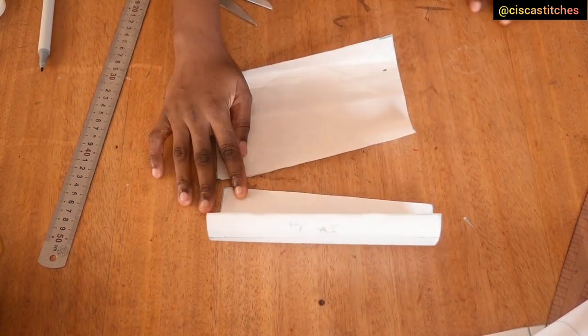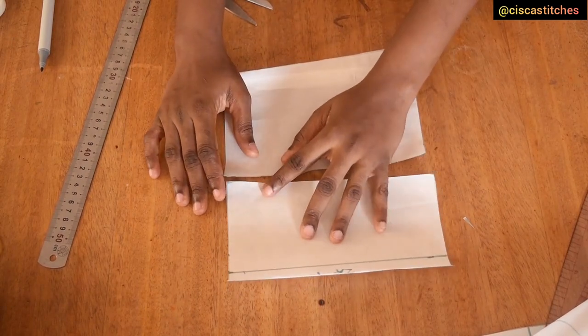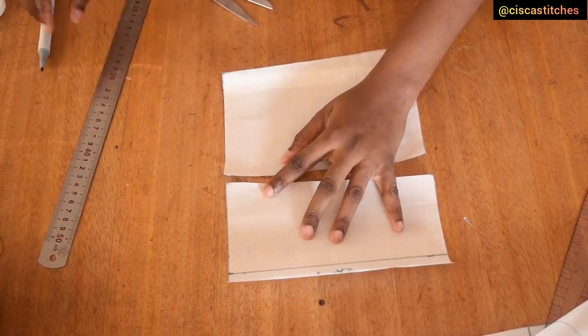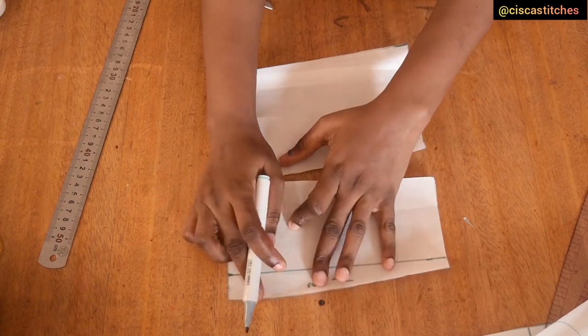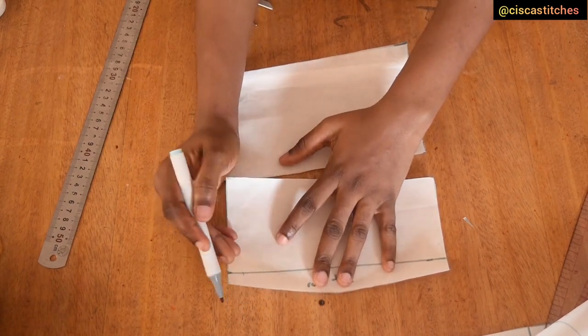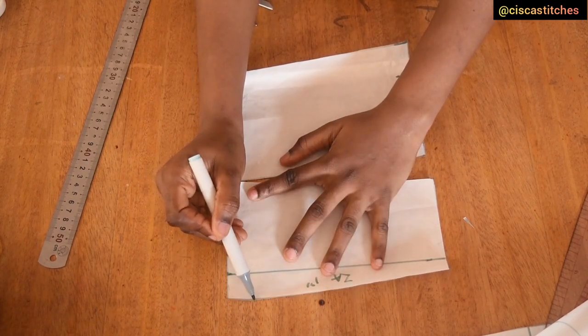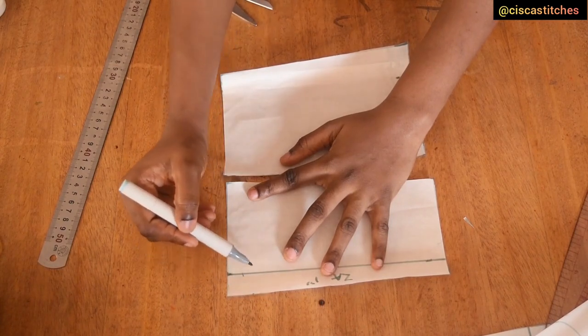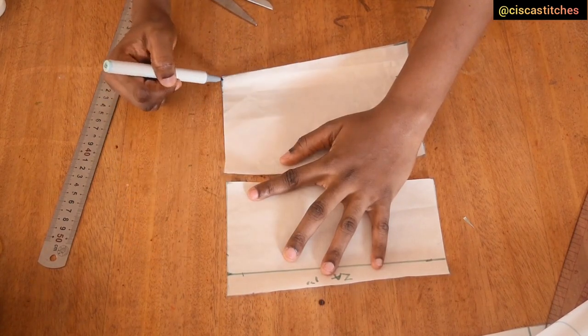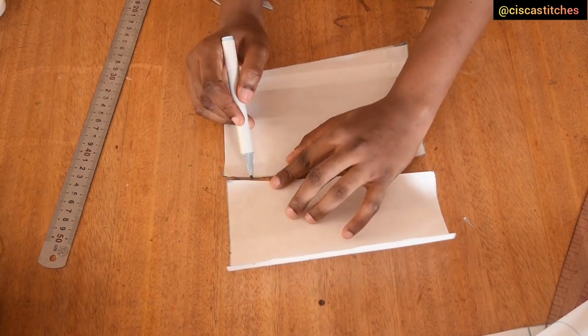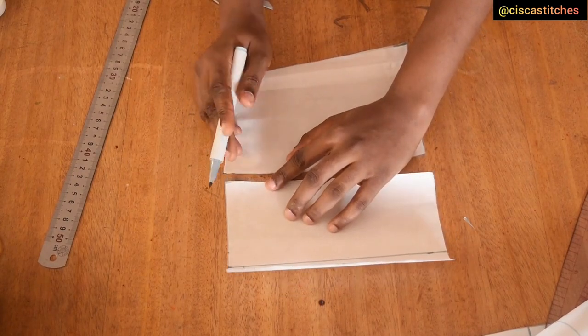Please note that if you want to have a back that is sort of slanted towards the zipper side, all you need to do is to mark how low you want the top of the back to be. If you want it to be lower by 1 inch, you mark your 1 inch here and then draw a curve up to this point here. But you need to make sure that you correct the dart legs so that they are sort of equal.